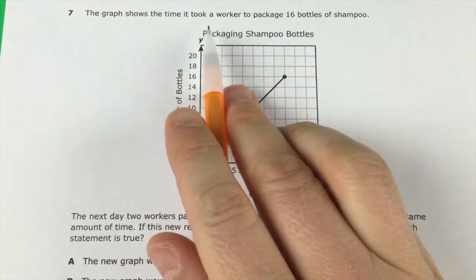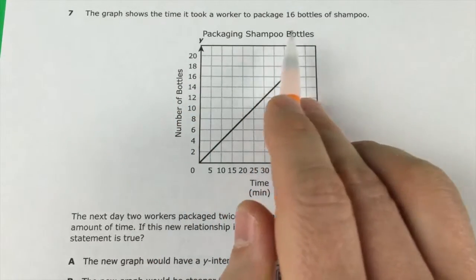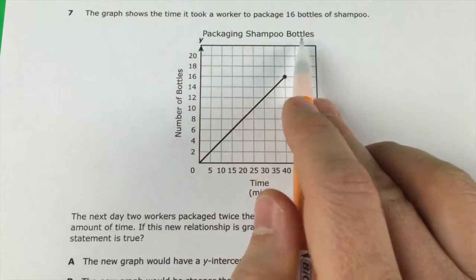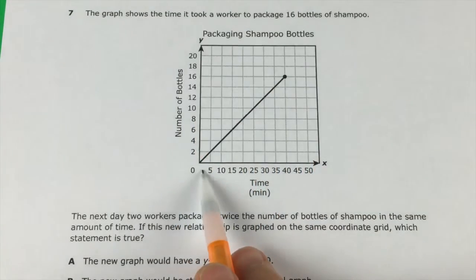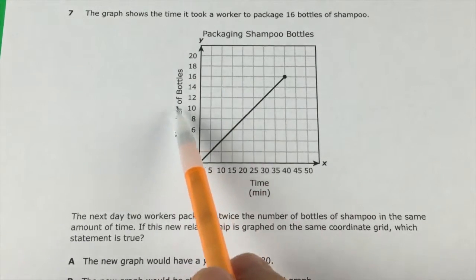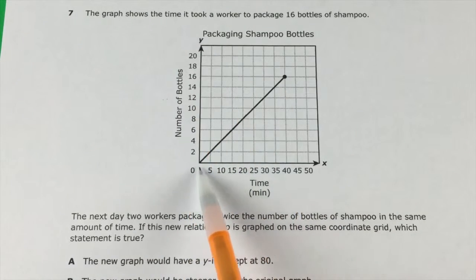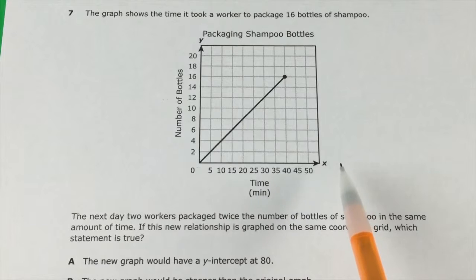The graph shows the time it took a worker to package 16 bottles of shampoo. So we have a graph titled Packaging Shampoo Bottles. Here's our time in minutes, and the y-axis is the number of bottles. So you could say the number of bottles they packaged depends on the amount of time they spent packaging bottles.